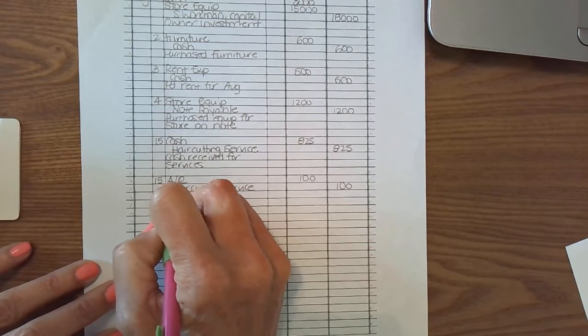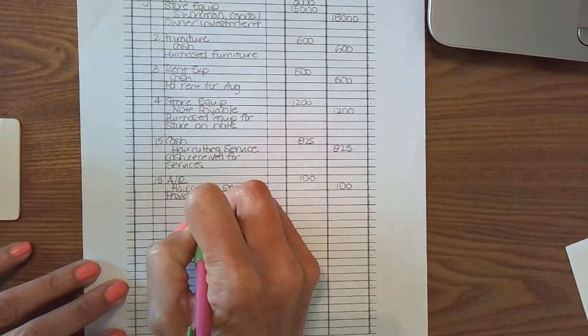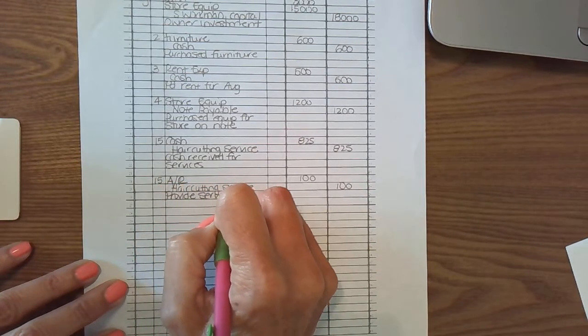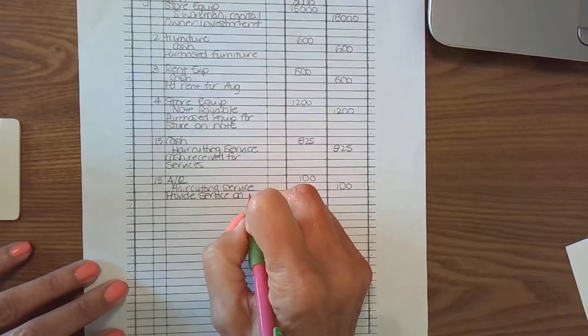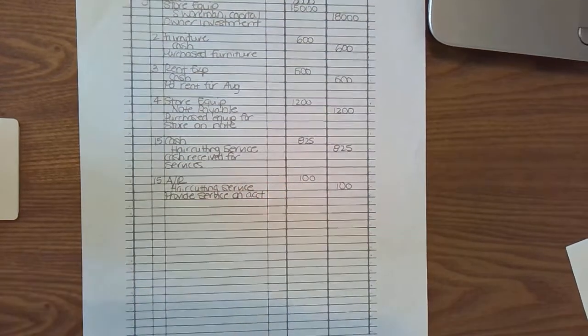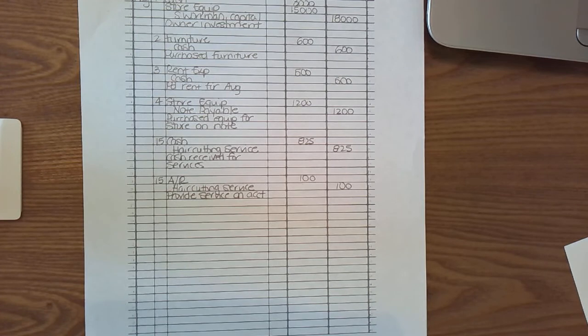So I'm going to put provide service on, I'm going to abbreviate account with ACCT. So provide service on account. Add to the accounts receivable, add to the revenue, debit accounts receivable, credit the revenue.